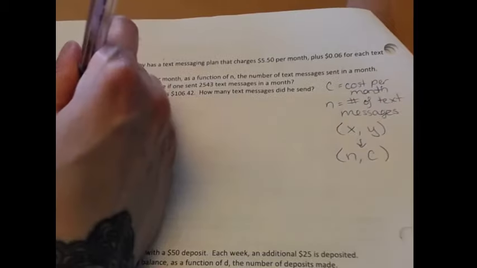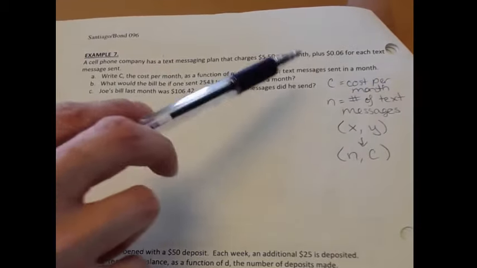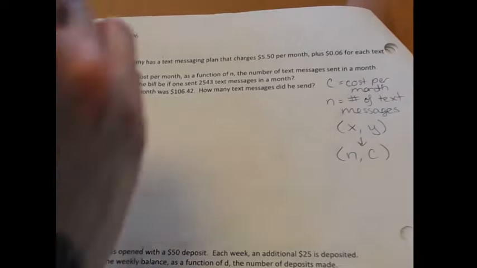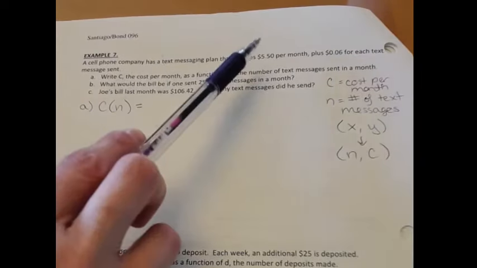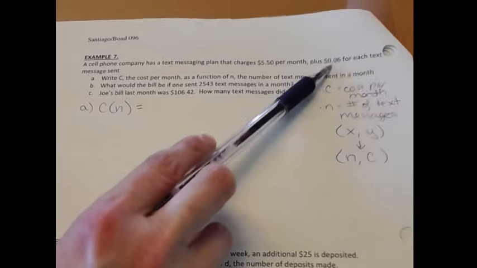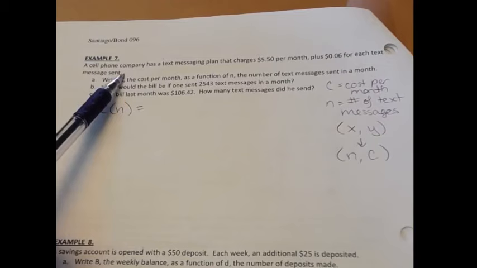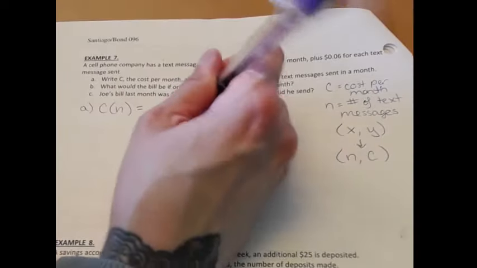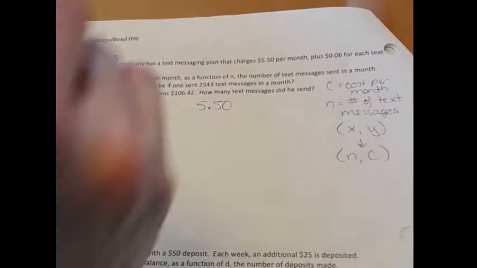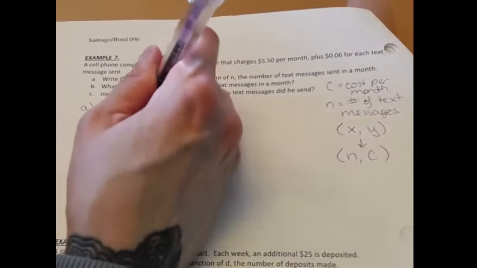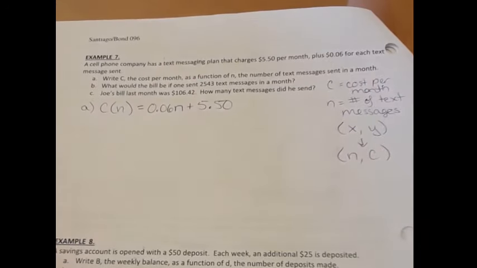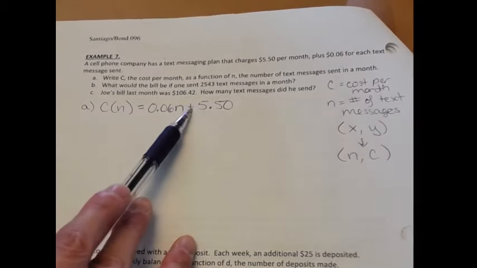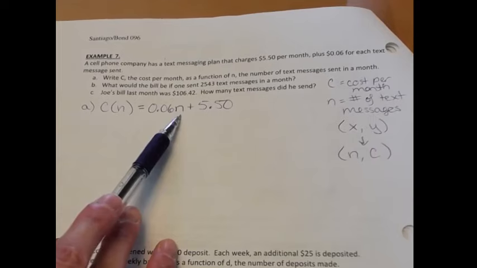For part A, we want to write down the formula. So we know that C is a function with respect to n. So C of n, our input is n, C of n equals. Now, we know that we're charged $5.50 per month plus 6 cents for each text message sent, where n is the number of text messages. So what I would urge you to do is think about this very logically. You're going to be charged $5.50 no matter what, plus 6 cents for each text message. Hopefully that was clear. We use word-for-word interpretation: $5.50 per month plus 6 cents for each text message sent.